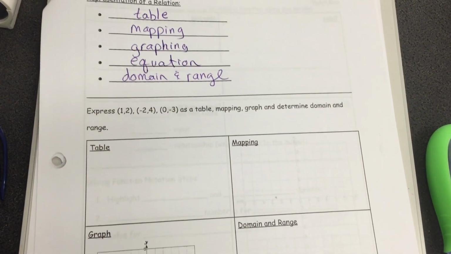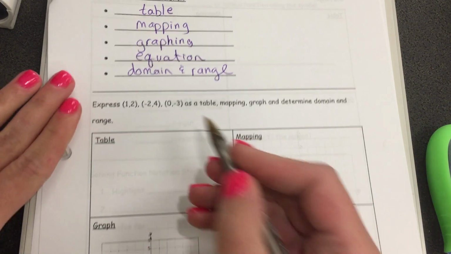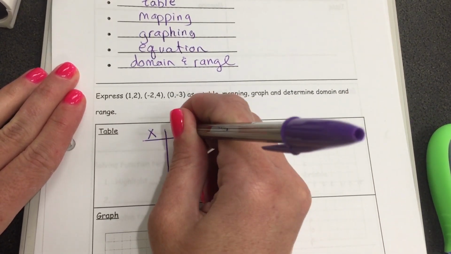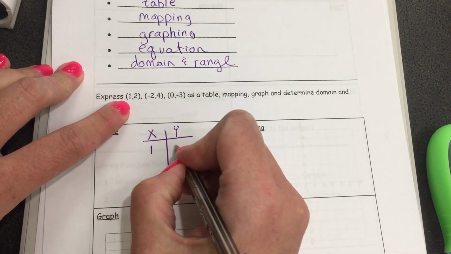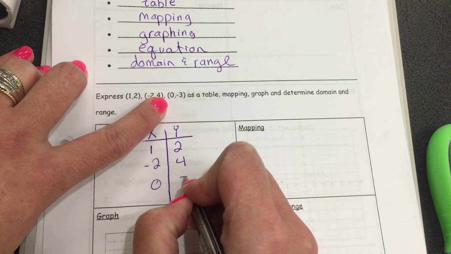Okay, so let's try that. It says express (1, 2), (-2, 4), (0, -3) as a table, mapping, graph, and determine the domain and range. So as a table, you would just create a T-chart. And we list it out: 1, 2, -2, 4, 0, and -3.